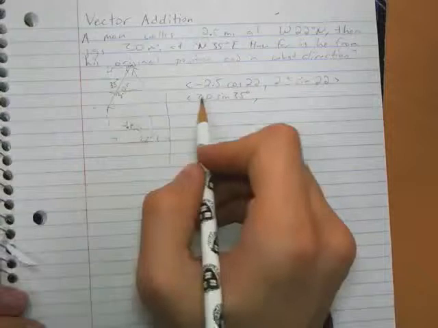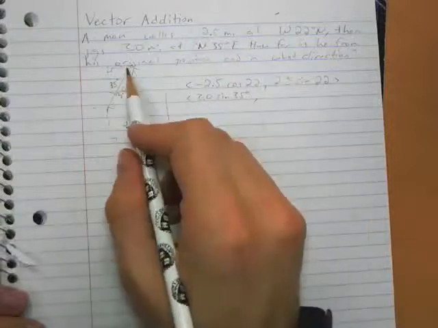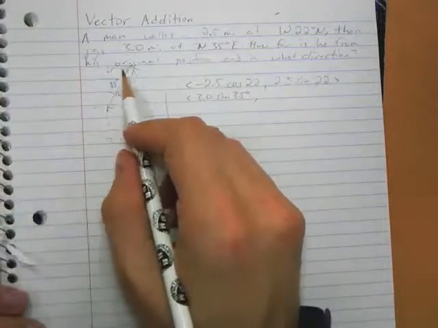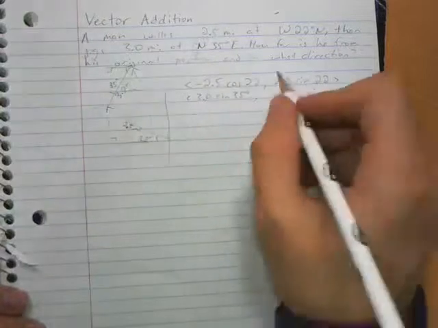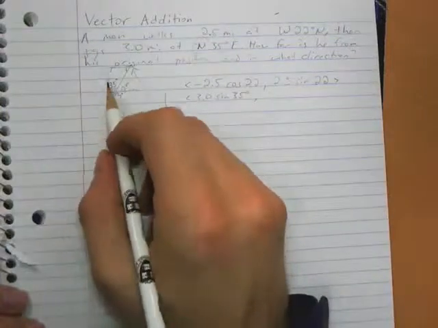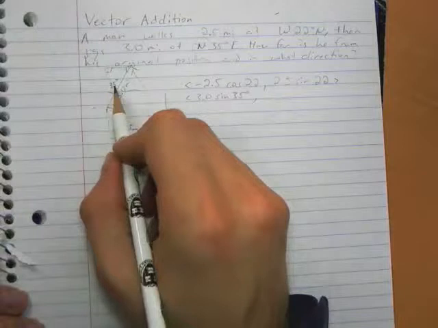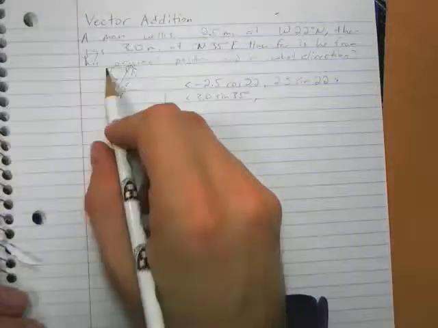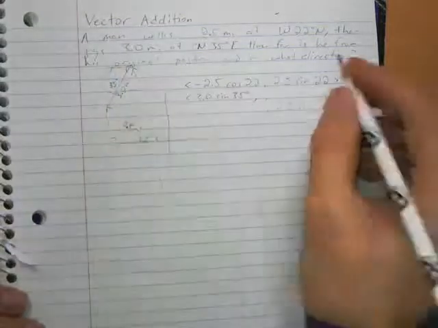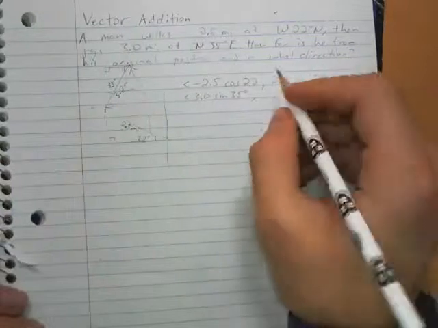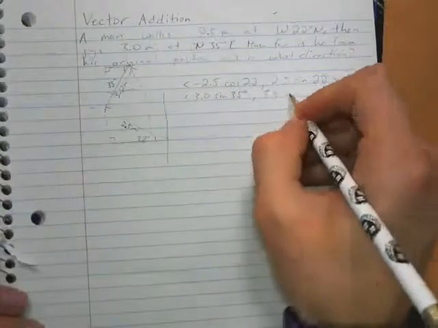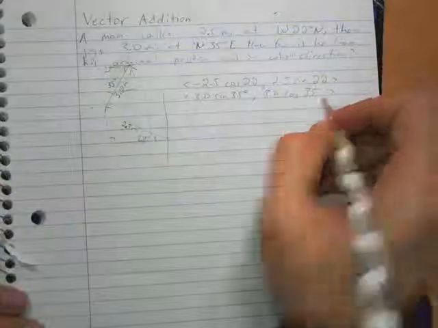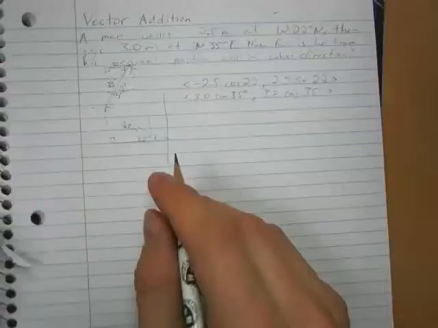So you could say 3.0 cosine 55, because then this side would be adjacent to the 55 degree angle. And then the vertical component is adjacent to this angle, so cosine of 35 would be the y component over the hypotenuse, which is 3. So 3.0 cosine 35 is your y component there.